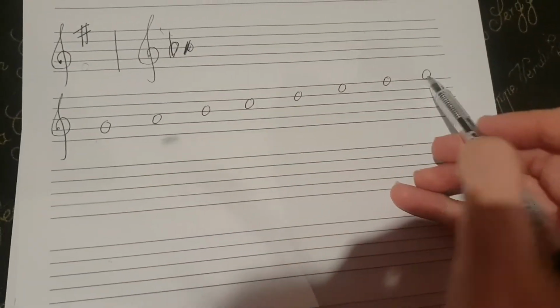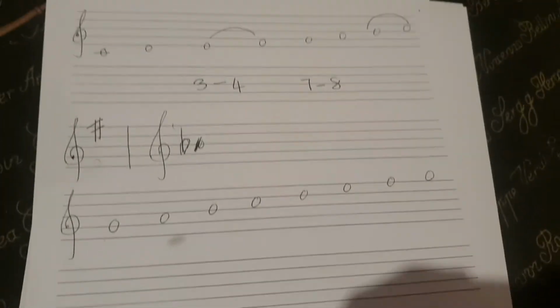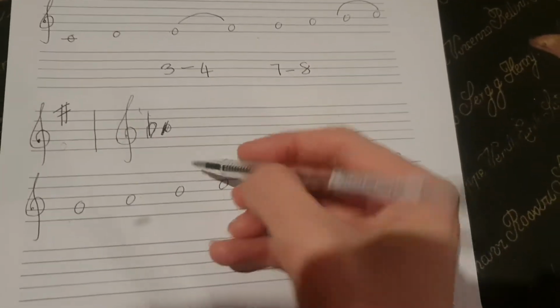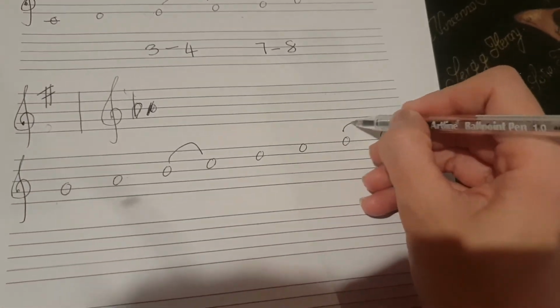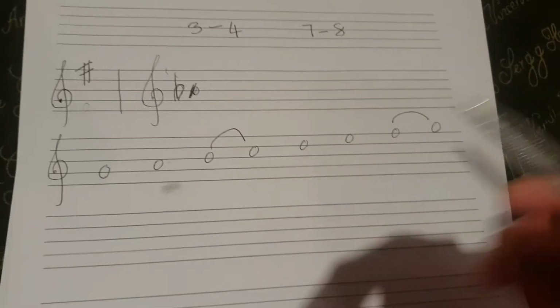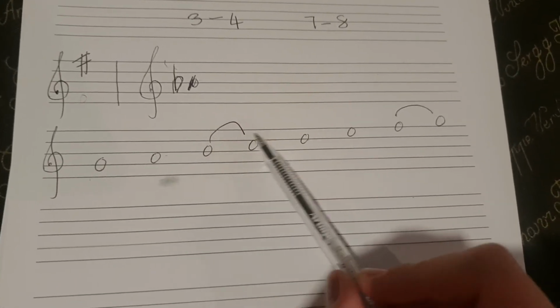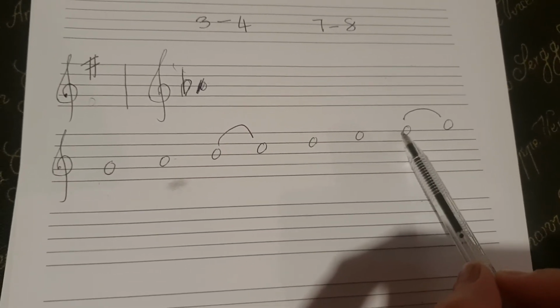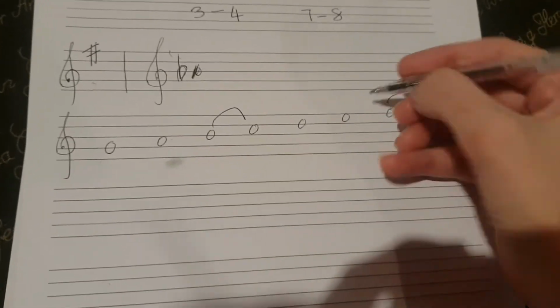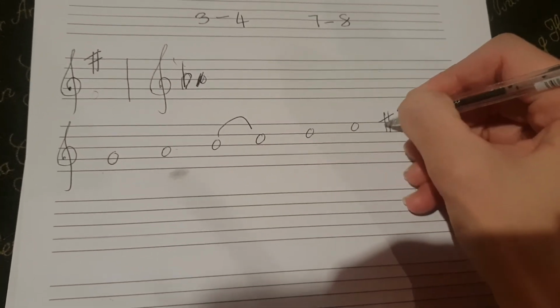Okay, G up to G. Then you remember your slurs between 3 and 4. 1, 2, 3, 4, 5, 6, 7, 8. Okay, and then remember G major has an F sharp. So then you make the F sharp there.